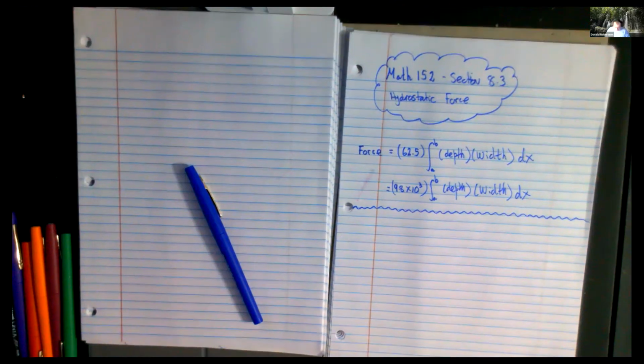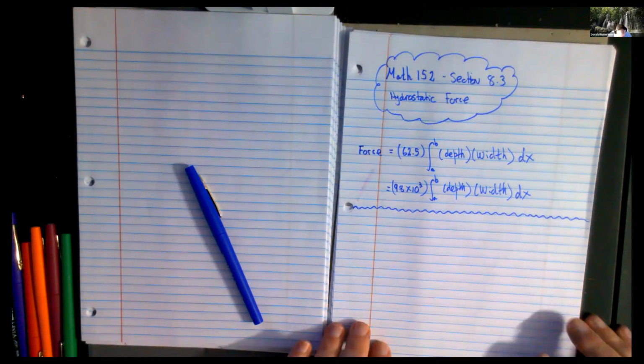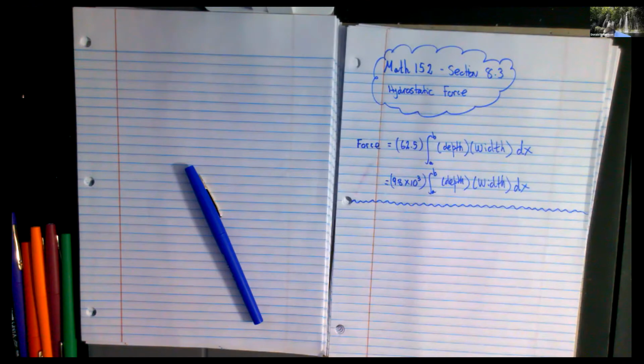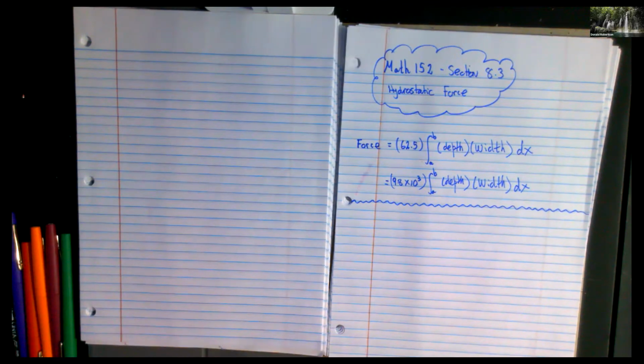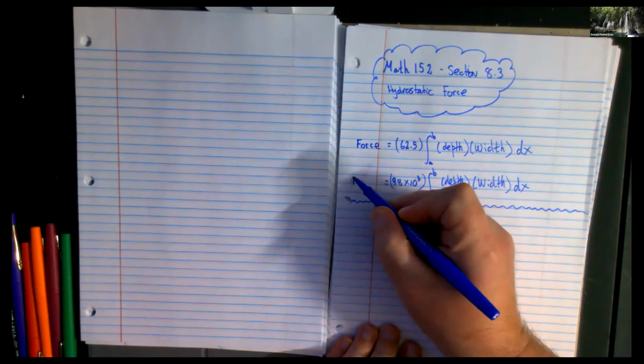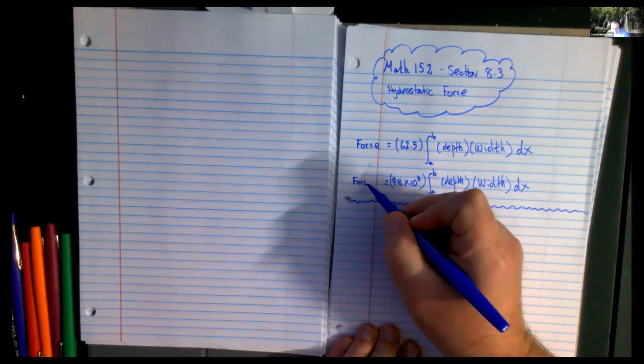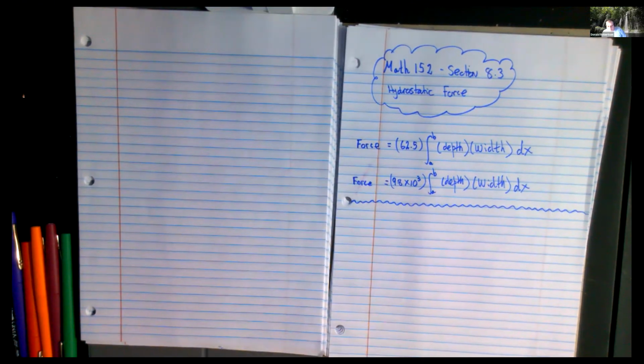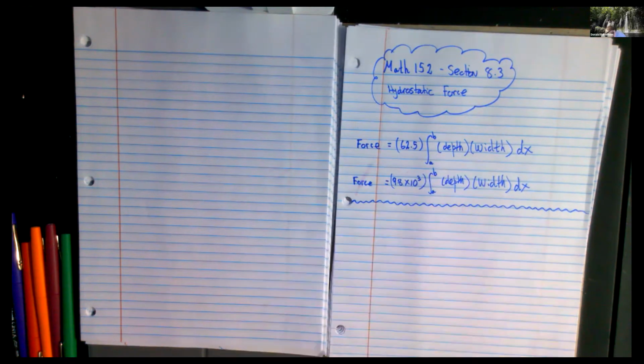First thing we're going to look at is finishing off some of section 8.3, the applications. What we're essentially going to do is calculate what's called hydrostatic force. There are two versions of the formula that you're going to use, and they're kind of cryptic, but that's why I'm going to do them.